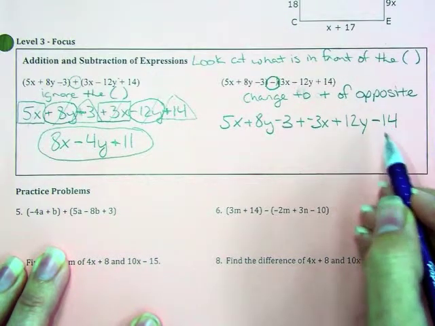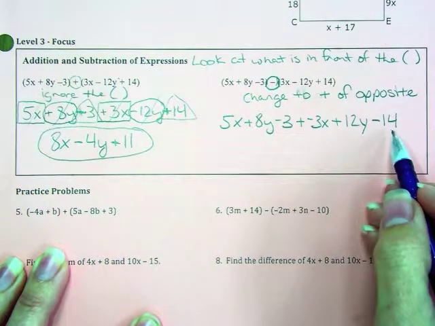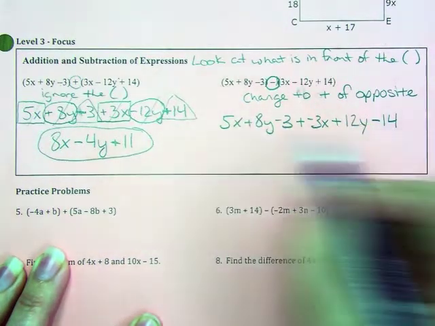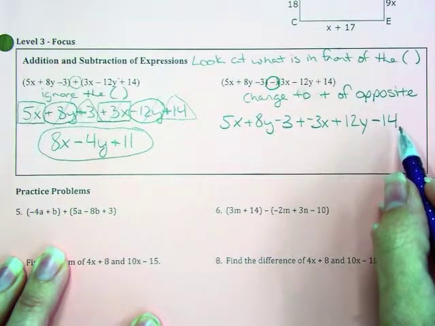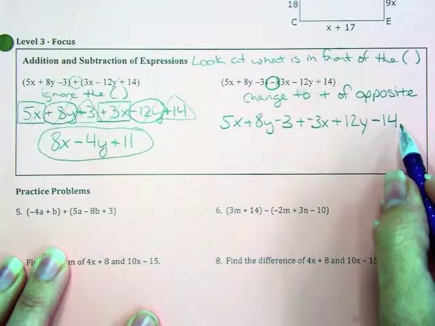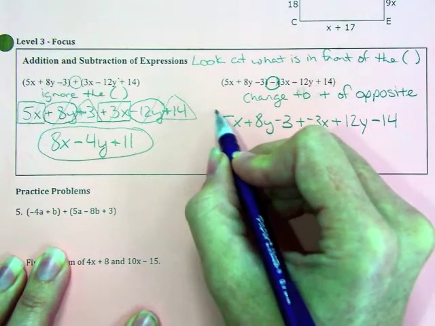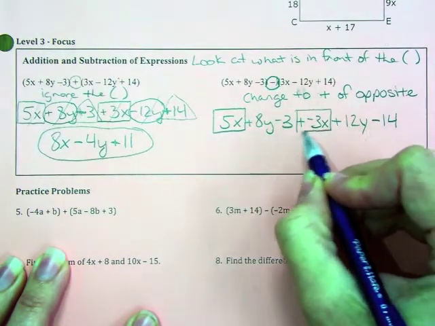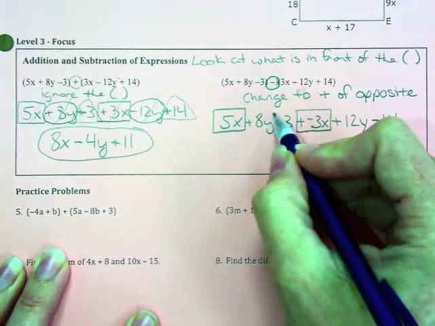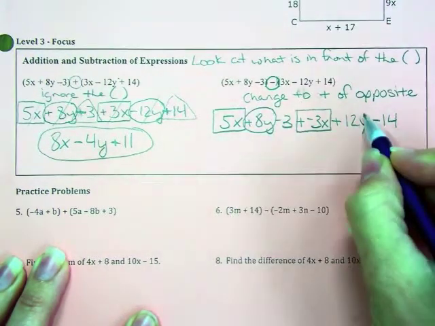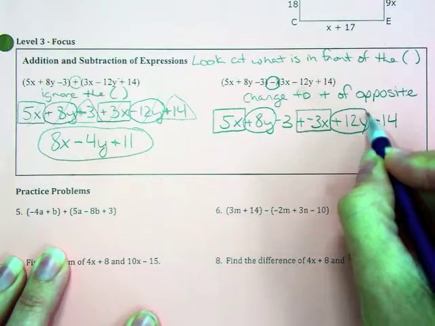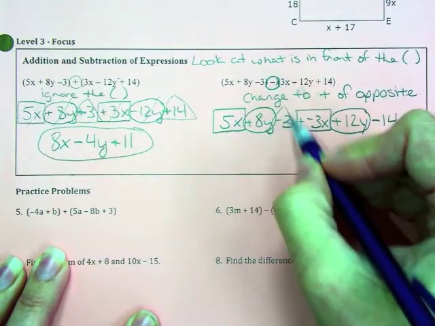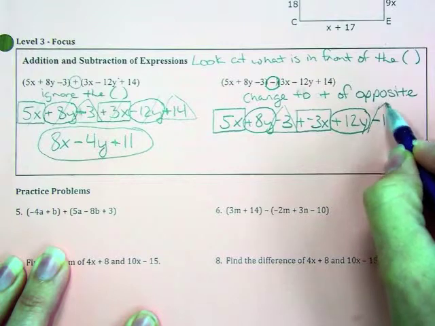Now we're back at a point where we have a bunch of like terms that we need to add together. Again, let's mark our like terms. So you go ahead and pause this, and you mark your own like terms using your boxes and circles and triangles. Okay, you should have that done, so you should have the 5x with the like symbol as the plus and negative 3x. You should have the plus 8y with the like symbol as the plus 12y. And you should have the minus 3 with a like symbol as the minus 14.